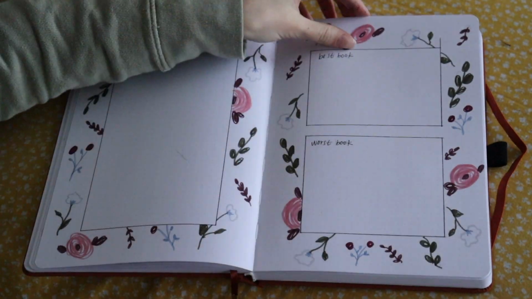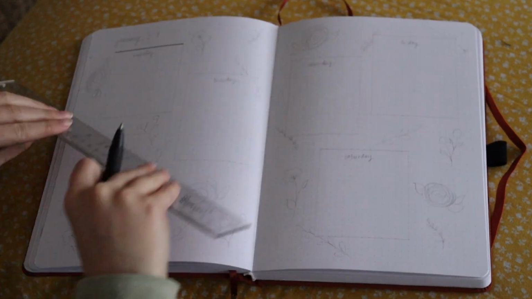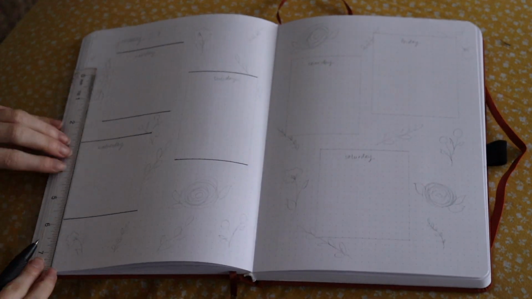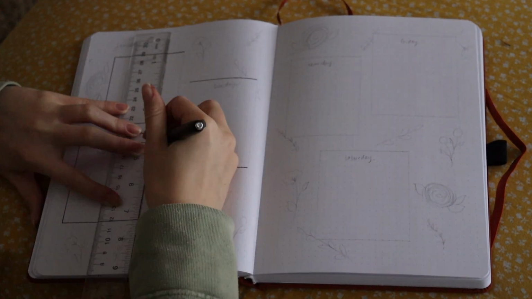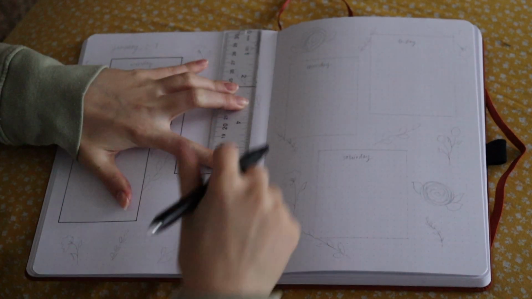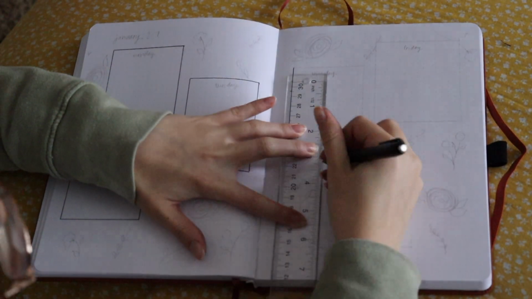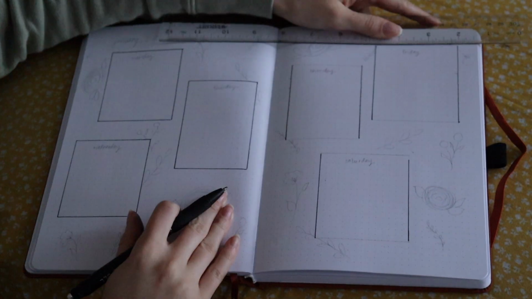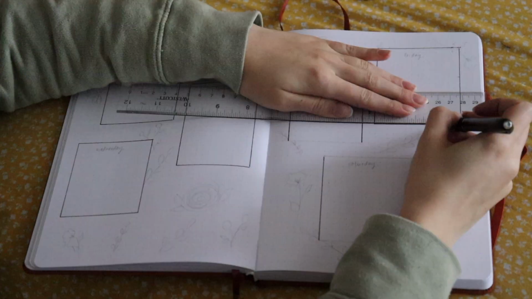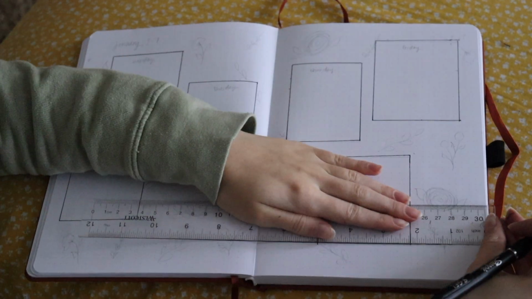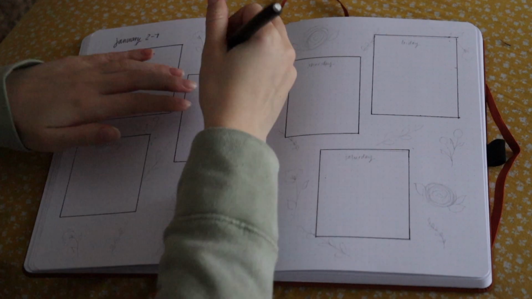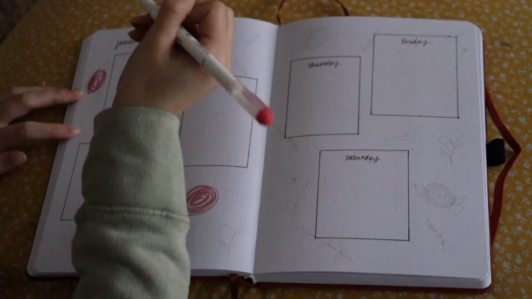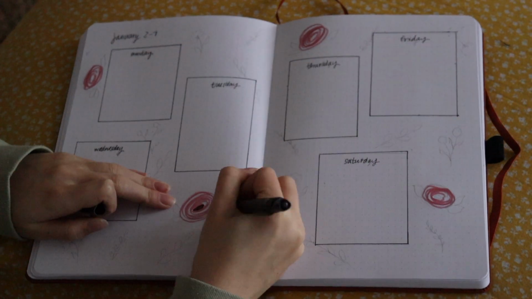All right, so this is the final spread of the setup, and it is my first weekly of January. So what I did is I just created a box for each day of the week. I actually only do Monday through Saturday because I usually don't have anything to plan on Sundays. I just go to church. Sometimes we go and visit family, and that's basically it. And I try not to do work on Sundays just because it's the day of rest, and I like to dedicate that to doing my church things, church activities, and studying and stuff like that. So that's why I don't have a box for Sunday.